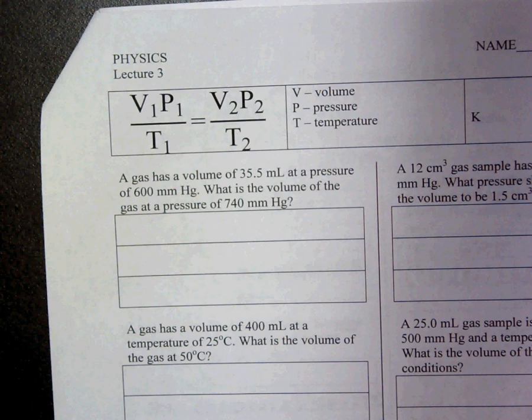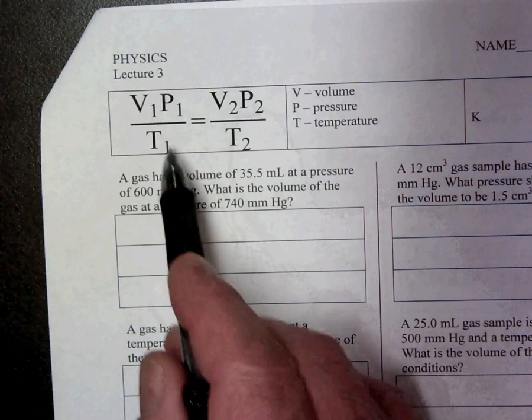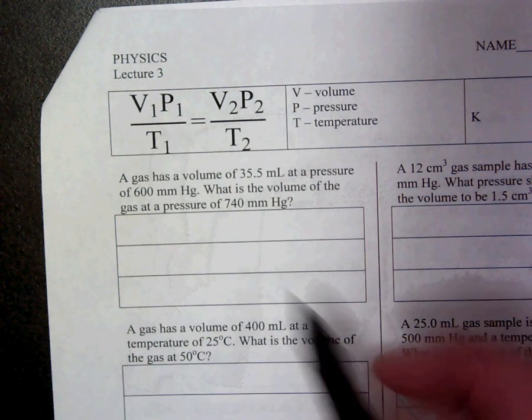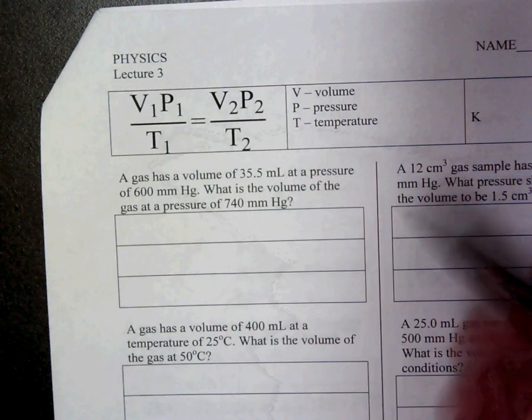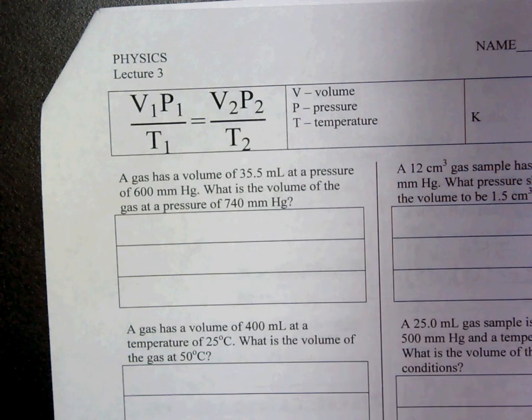Gay-Lussac's is the pressure and the temperature, with the volume held constant. I can remember three equations, more equations, but if I start with this one and I just have pressure and temperature for Gay-Lussac's, I don't need to put the volume in. Three less equations to remember.